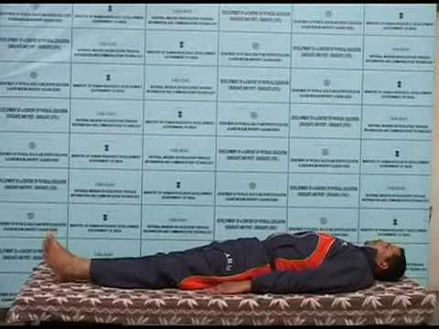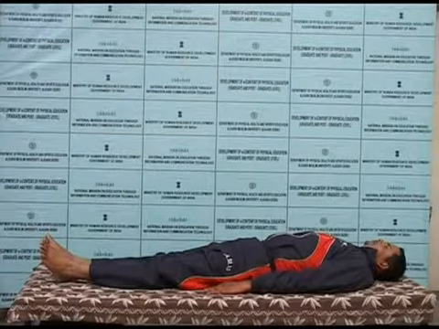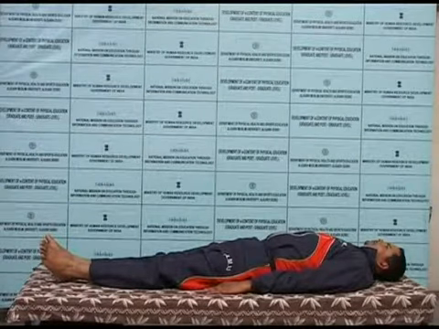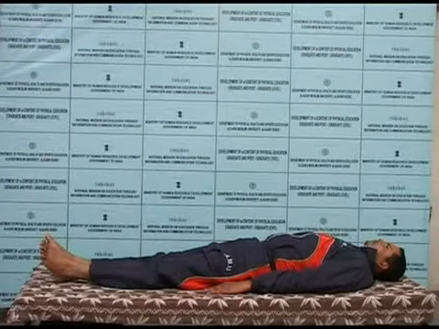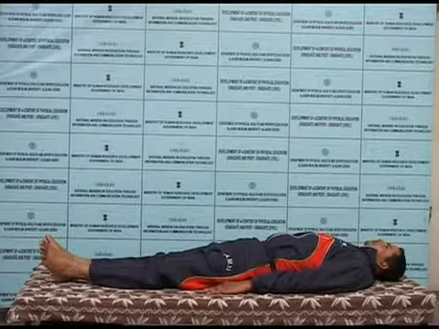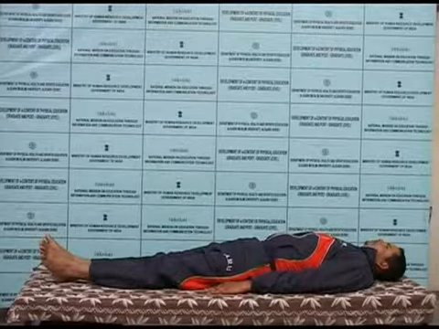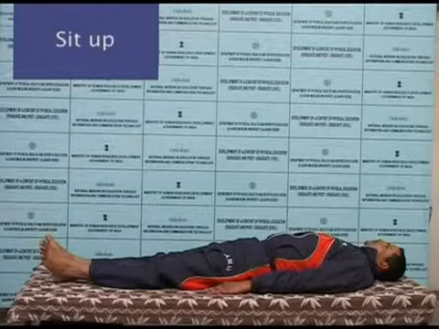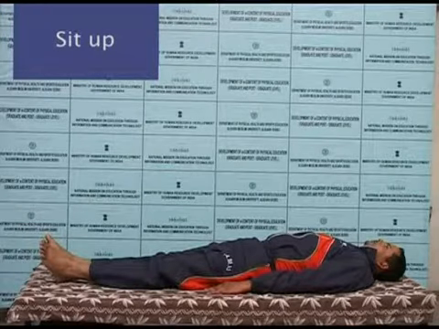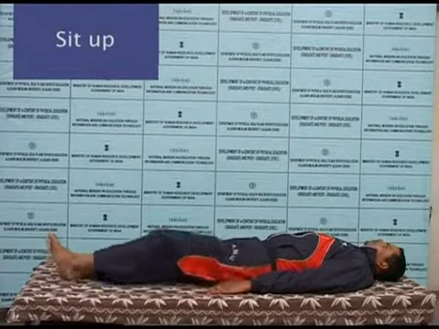Next technique of improving the tonicity and strength of the abdominal muscle is the sit-up technique. We discussed the crunch technique earlier, and the difference between the sit-up and crunch is that while performing a crunch, the person is not leaving the floor, that is, the upper back is not leaving the floor. But in a sit-up, the person completely leaves the floor with the upper back and lower back and completely sits up. So while performing a crunch, the lower back won't leave the floor.